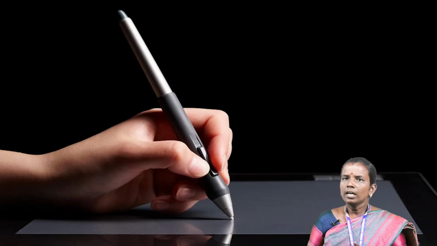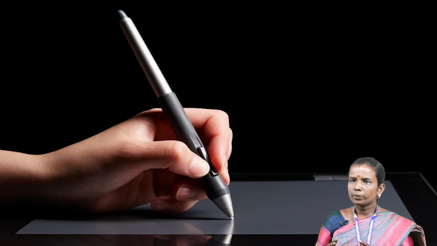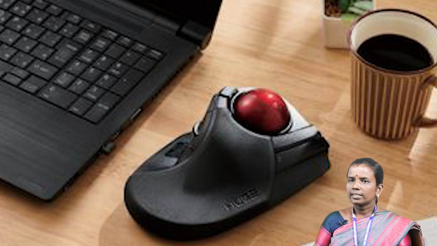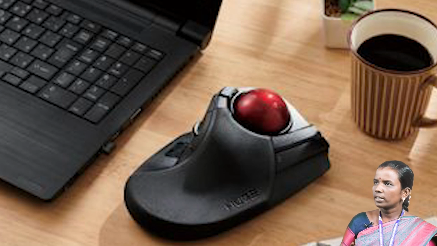Then light pen. It is a device used for drawing images on the computer screen. When the pen goes close to the screen, light is emitted by it to create a dot on the screen. Then a trackball. It contains a ball which can be rotated in any direction. When the ball moves, the cursor will move on the screen.